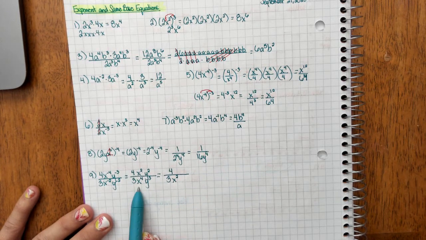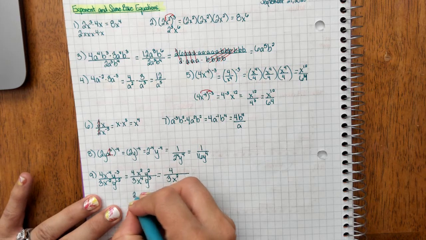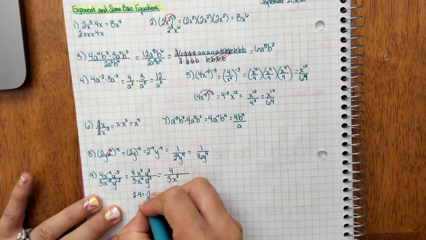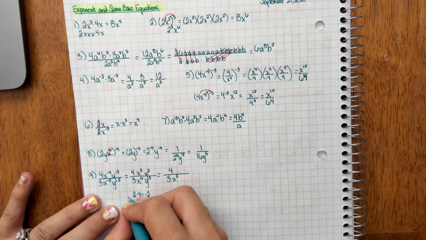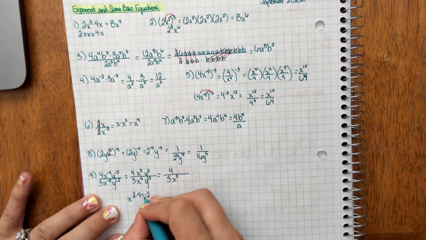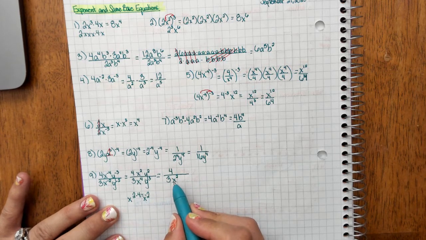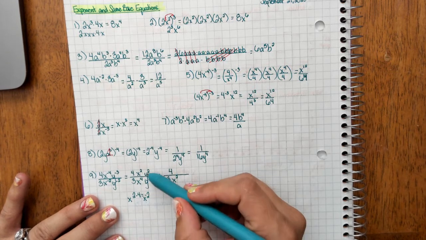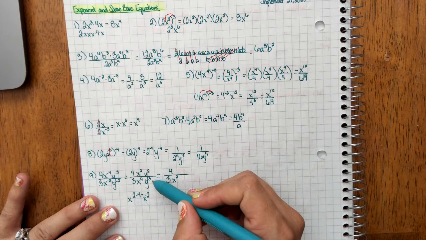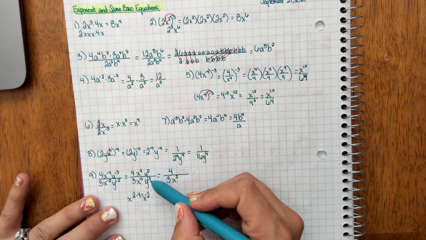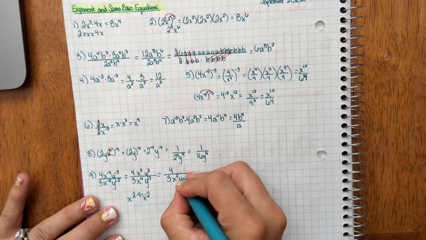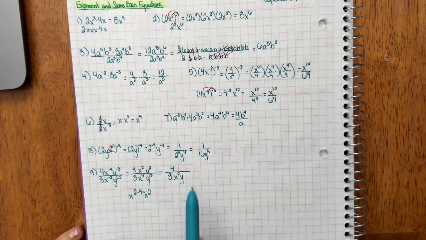Again, if I subtract my exponents, 2 minus 4 would be negative 2 for my x's, which puts it in my denominator. I like to think of it as where do I have more and how many more. So if I wrote it out, I have 2 y's on top and 3 on bottom, so I have 1 more in my denominator. So it's 4 over 3x squared y.